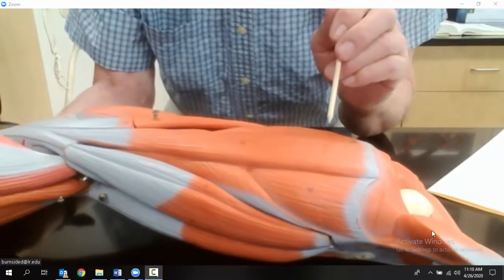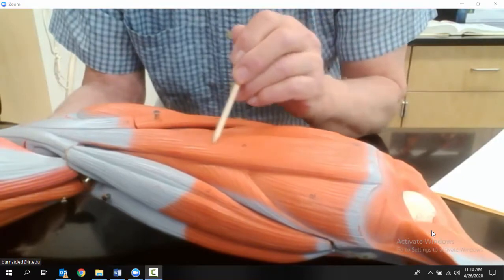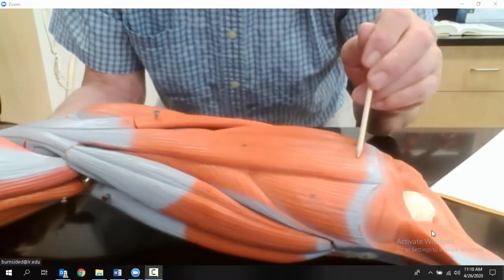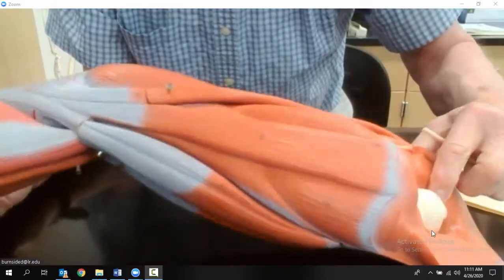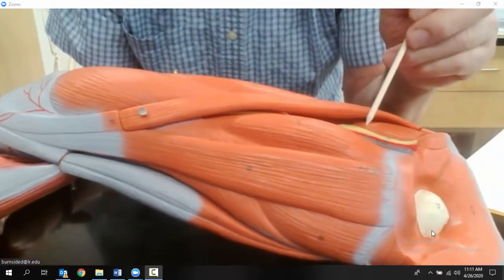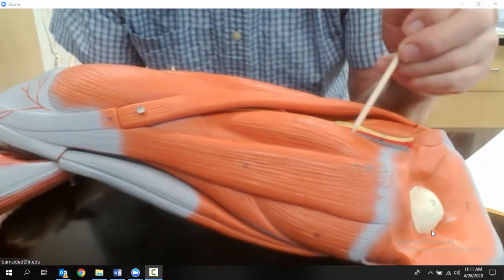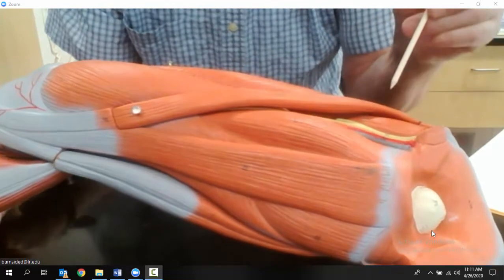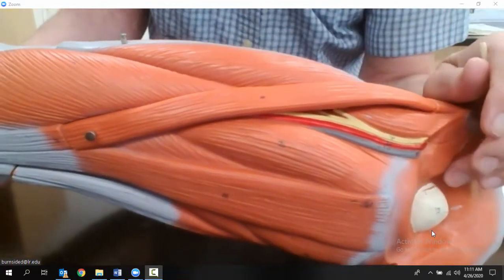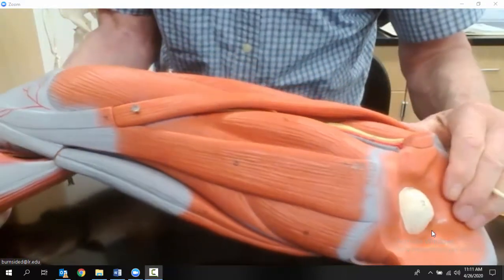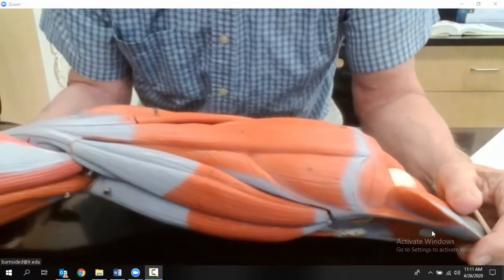Then this big muscle down the medial side of the leg is the gracilis. And then there's another adductor next to the gracilis, and that's called the adductor longus. And then here again is your sartorius muscle. Okay. And so now we've covered basically the main muscles of the thigh region.